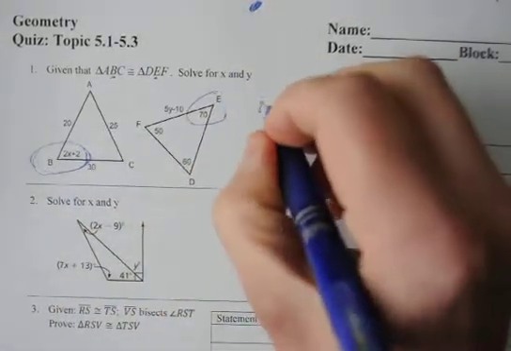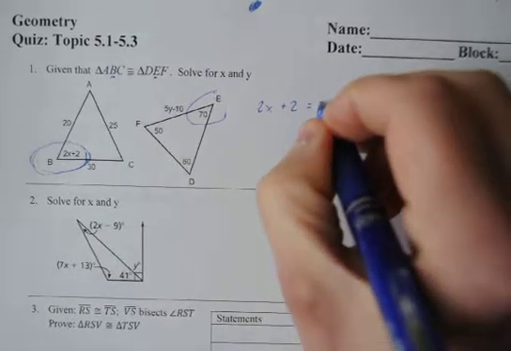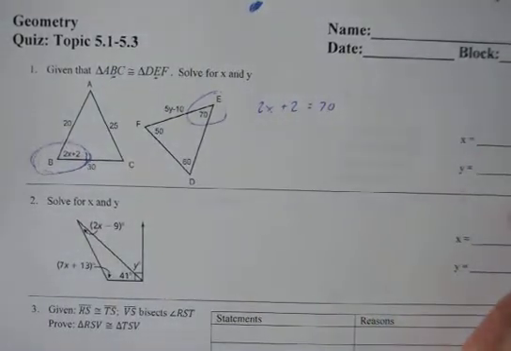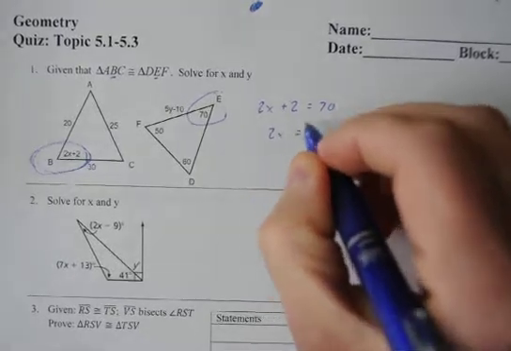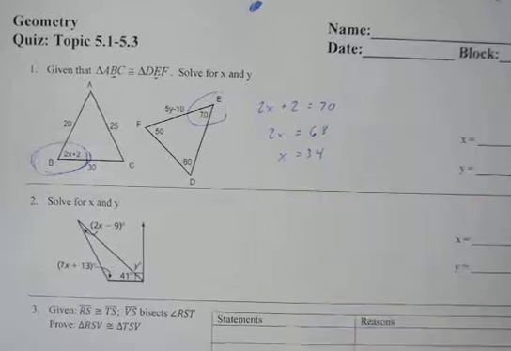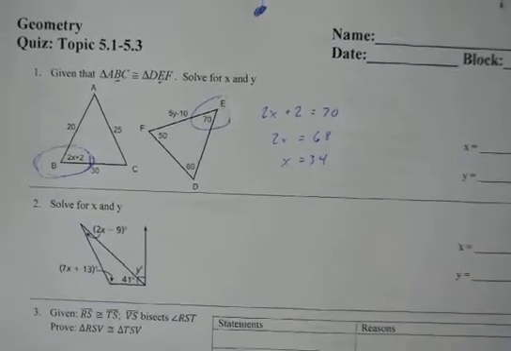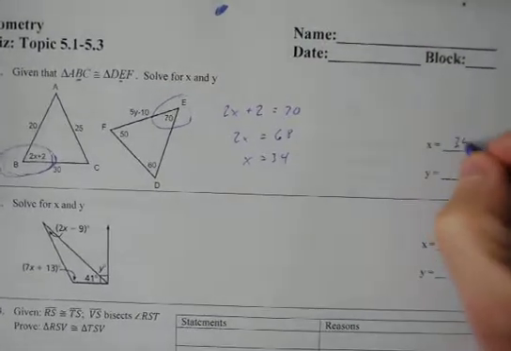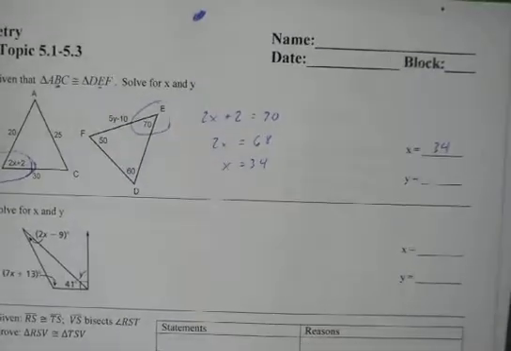So I'm going to do 2x plus 2 is equal to 70. Then subtract the 2, and you get that x is 34. Do the same thing with y.